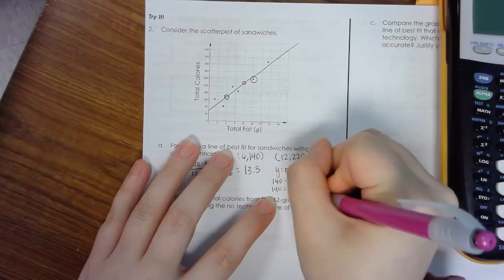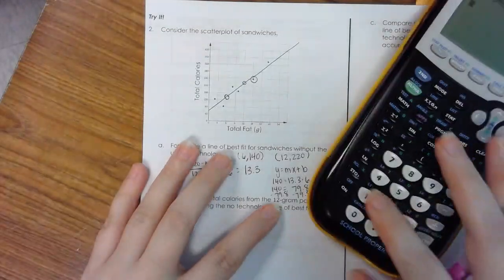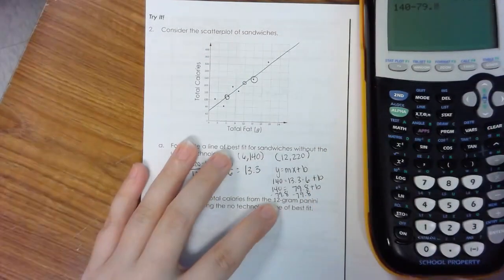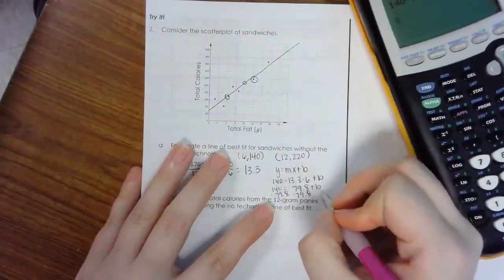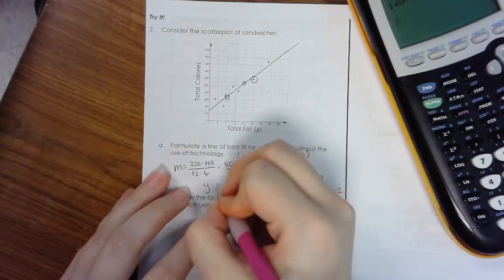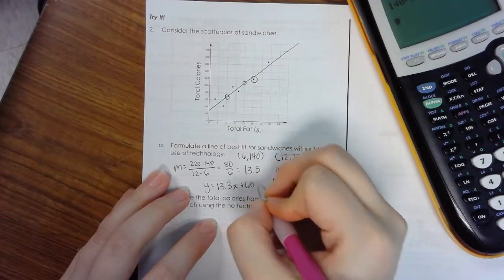I'm going to subtract that from both sides. So I have 140 minus 79.8. And that gives me 60.2 as my y-intercept. So then my equation is 13.3x plus 60.2.